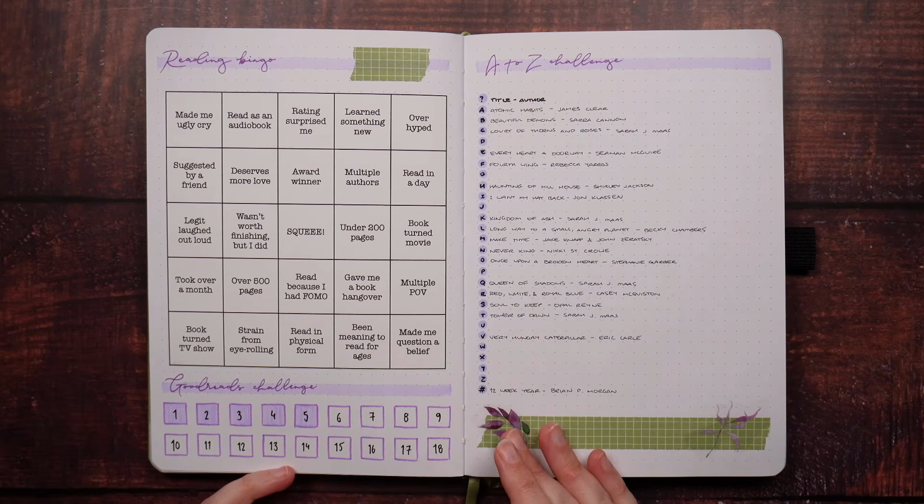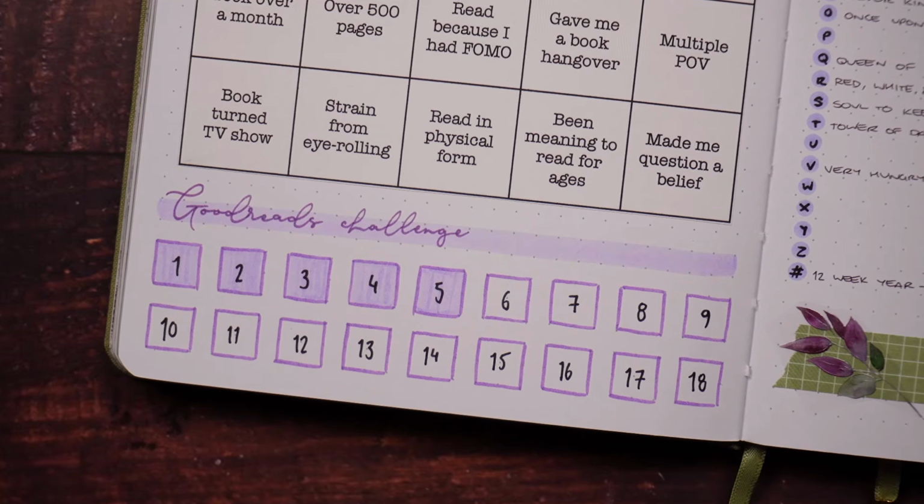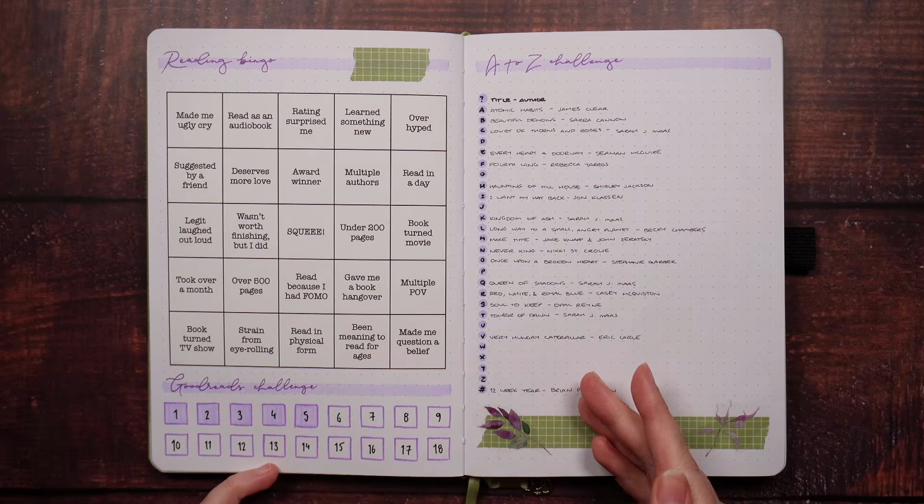Another challenge you might want to undertake though is the Goodreads challenge. This is where you just set yourself a particular number of books that you want to read across the year, and you can also put a little tracker for this in your reading journal. I've just got a little box to represent each of the books. As you read them, you colour them in.